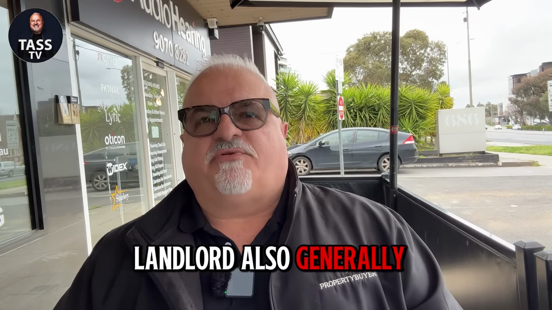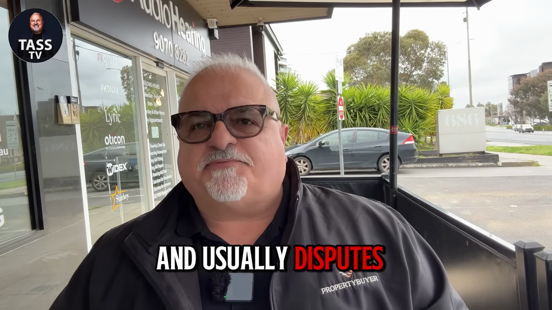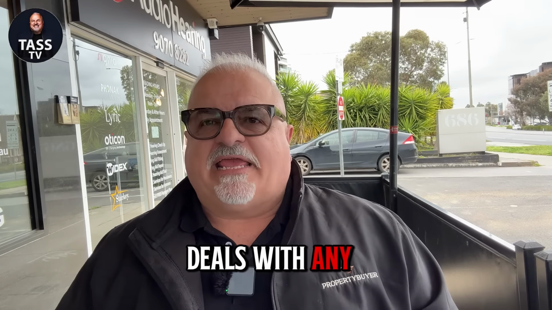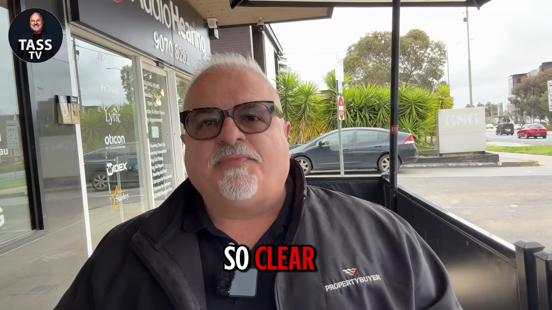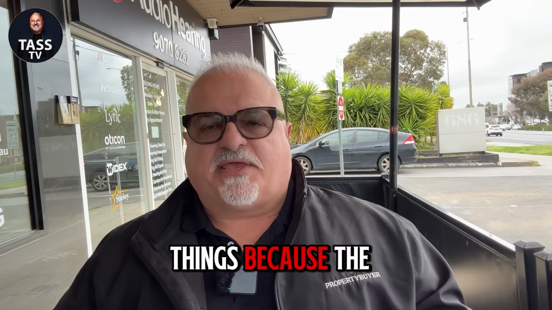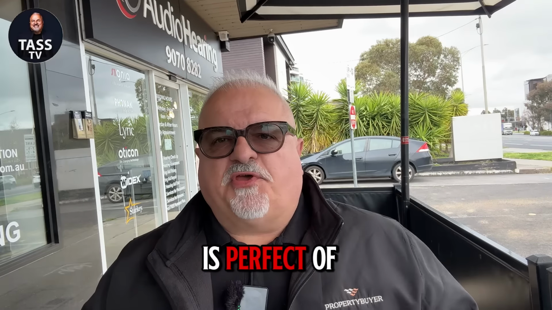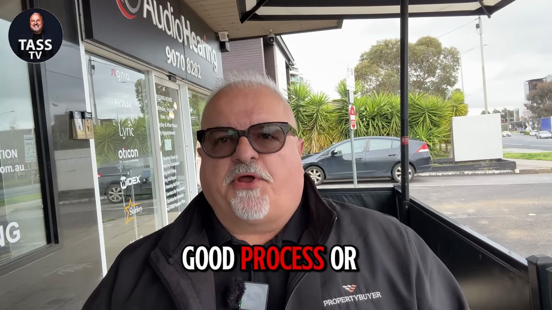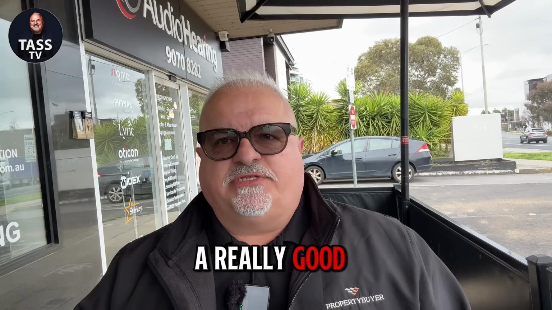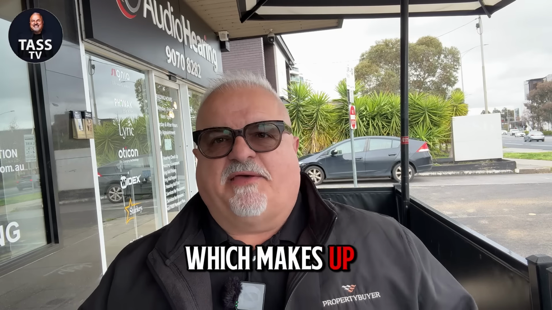The landlord also generally can't pass on legal costs to the tenant, and usually with disputes, there's a small business commissioner that deals with them. But because the Retail Leases Act is so clear, it's very hard to dispute things, and that's what I like about the Act. No system is perfect, of course, but the Retail Leases Act has a really good governing process for disputes, especially around rent, which makes up most of the disputes.